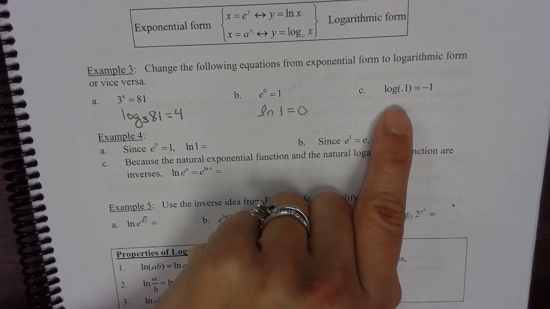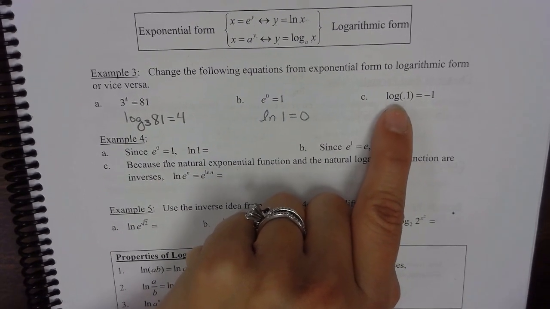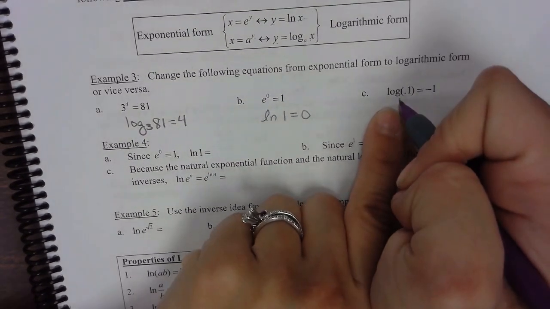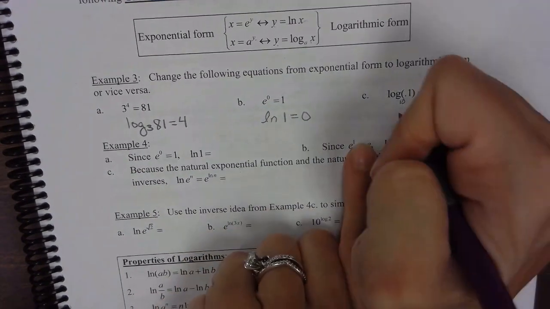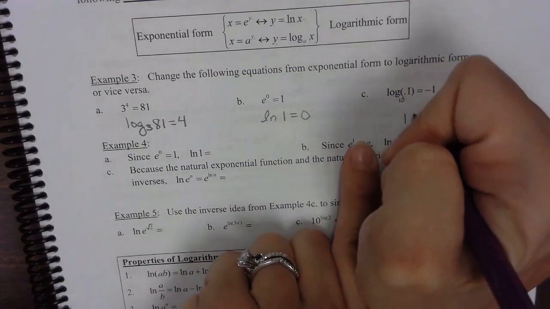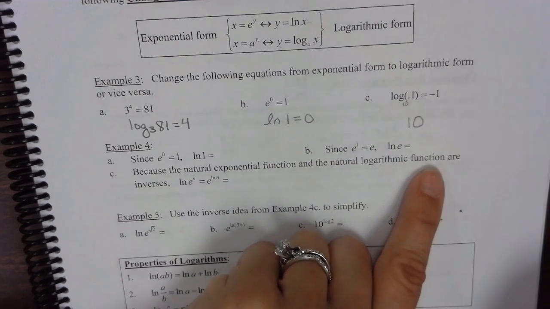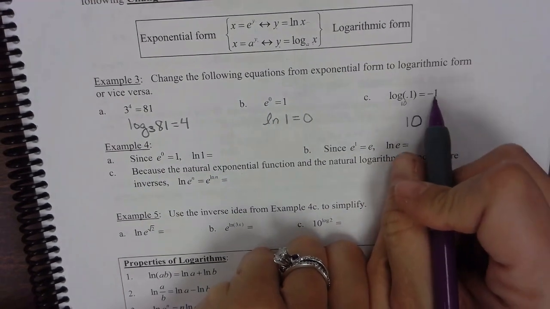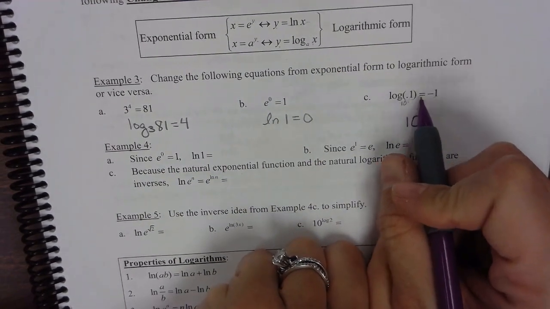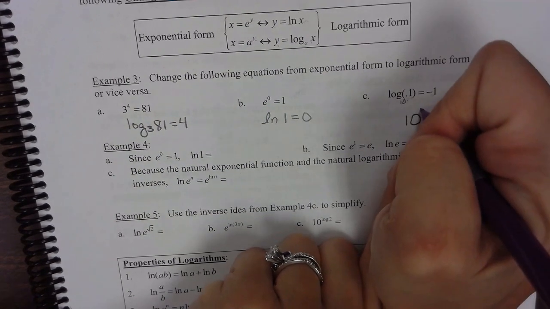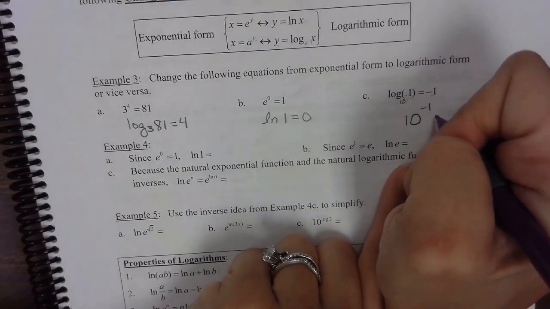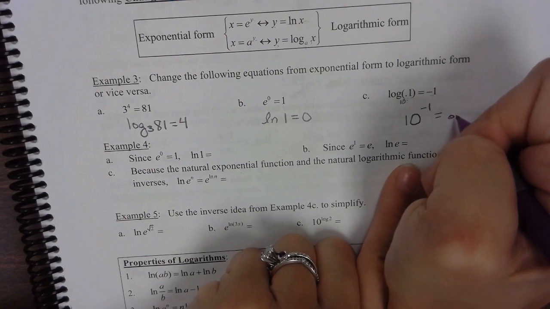Here we're going to change it backwards. Now remember that if you do not see a base there, it is automatically base 10. So in our exponential, we're going to start out with 10 as our base. Now let's remember which one is our exponent. Our exponent is on the outside here. So 10 to the negative 1 equals 0.1.